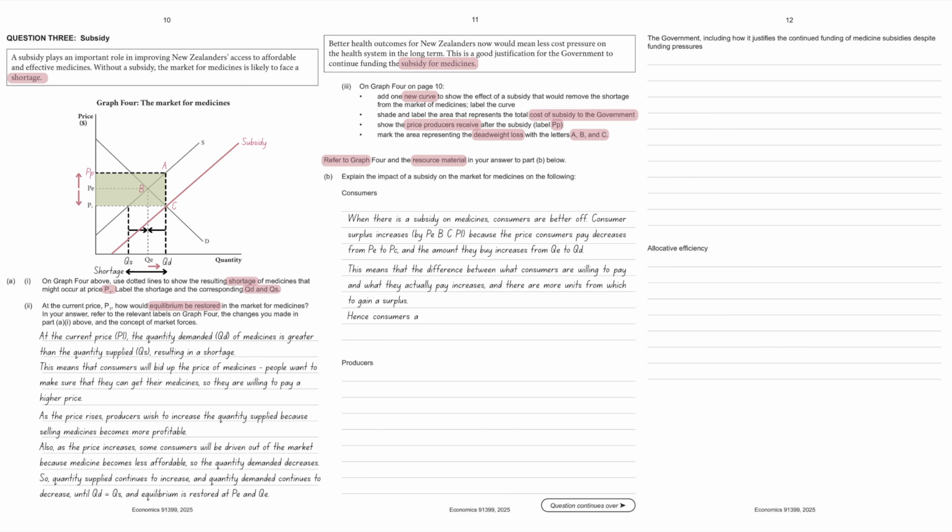And then we'll include a concluding sentence, hence consumers are better off and consumer surplus increases and they have better access to medicine. So make sure you always link it back to what the question is actually talking about, medicine. And that's part of the marking criteria. It says in the question, refer to the resource material, so make sure you actually link it back to what you're actually talking about. Awesome, and then let's look at producers.